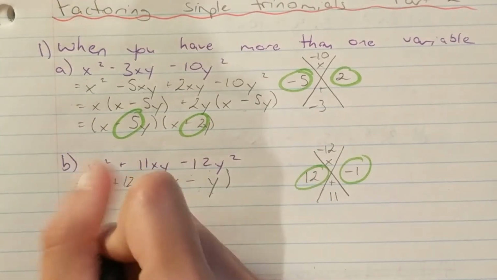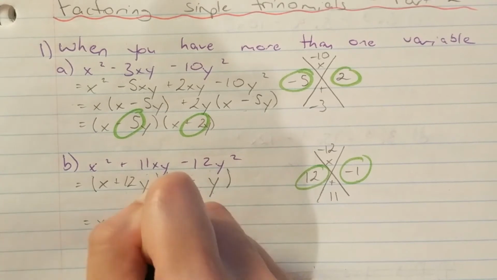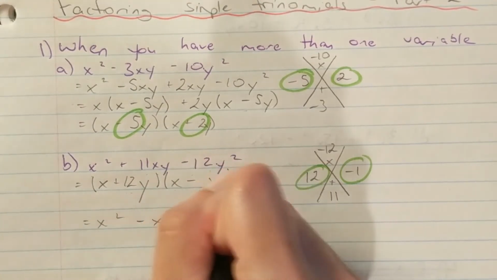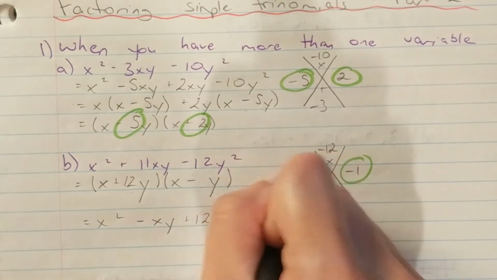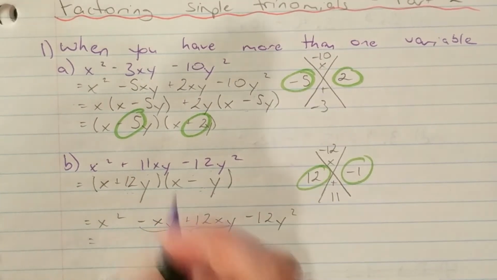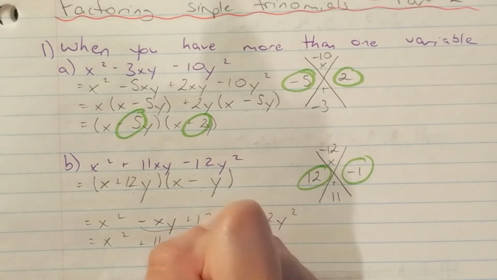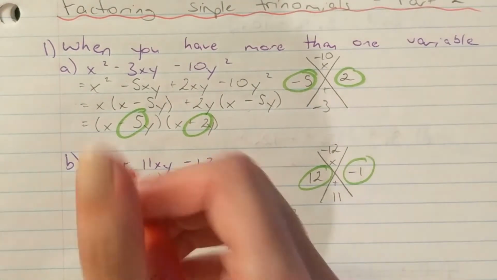X times x is x squared. X times -y is -xy. 12y times x is 12xy. 12y times -y is -12y squared. Combine our like terms in the middle. I am given x squared plus 11xy minus 12y squared, and you can see that we have landed at the exact same problem.